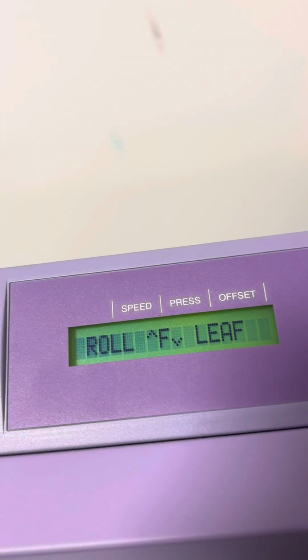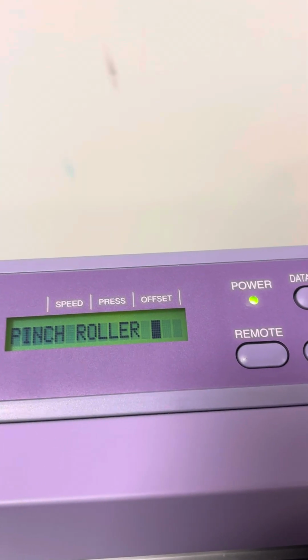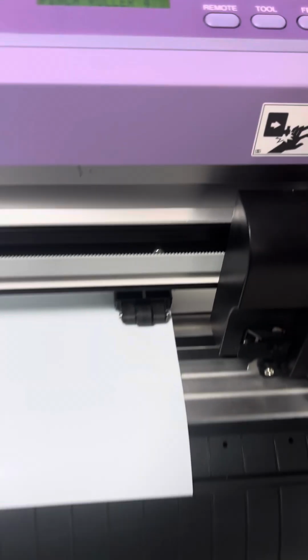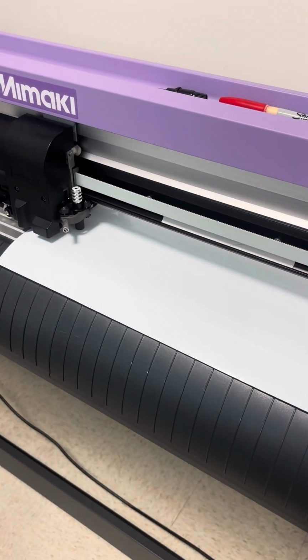Okay, once it's on, it's gonna ask us roll F or R. You always want to hit the left or right, either or. So when you hit the left, it's going to ask you pinch roller. Since you're only using 2 rollers, you're just going to put the arrow down to 2. You hit enter. And it's just going to check the marks.